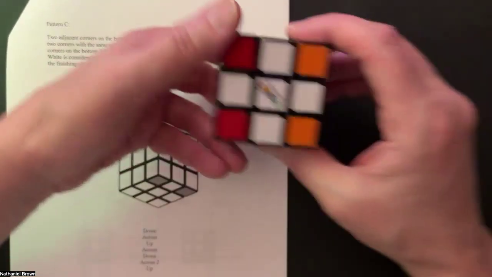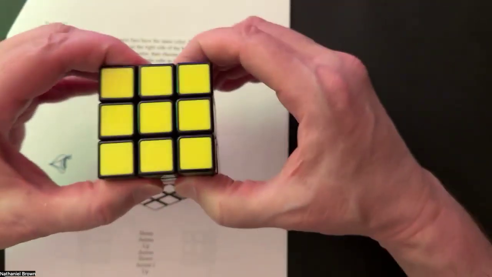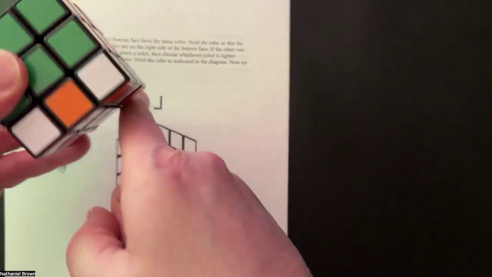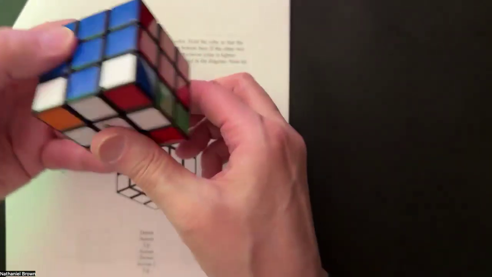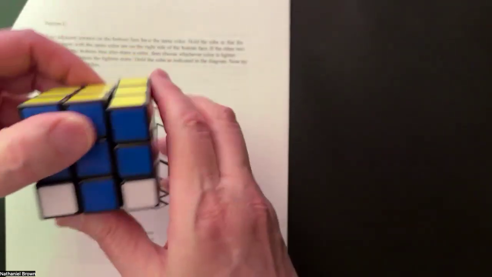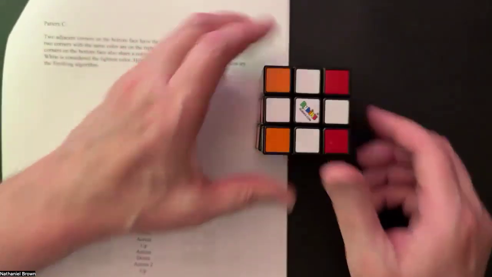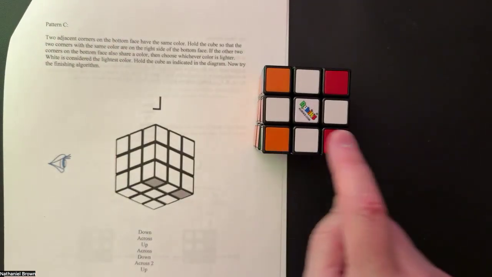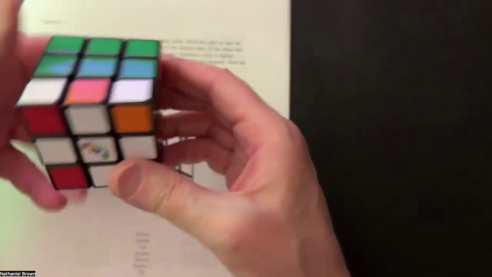Look, we have these 2 orange, and we also have these 2 colors that are the same. So what are we supposed to do? It says use whichever color is lighter. Would you agree that orange is lighter than red? Perfect, so we're going to use orange.